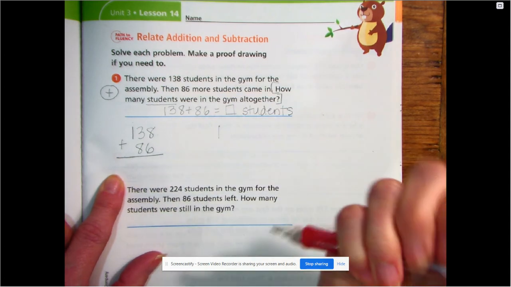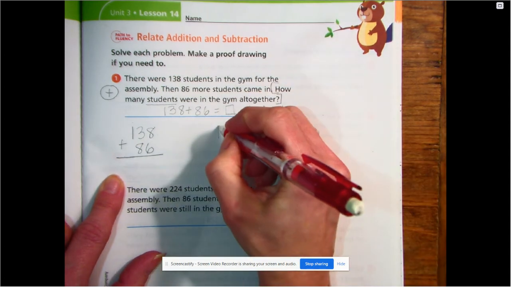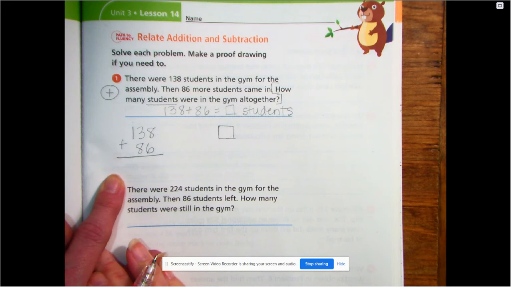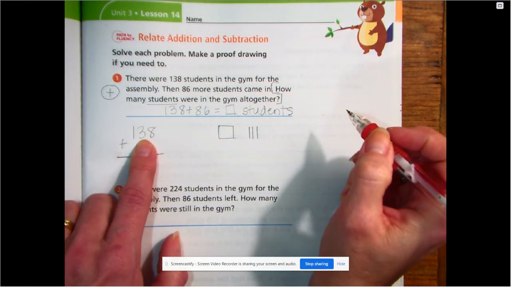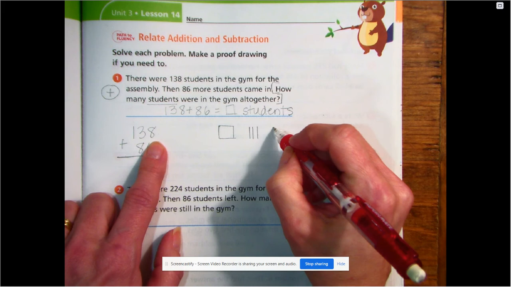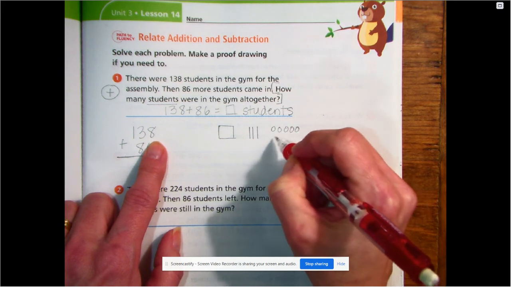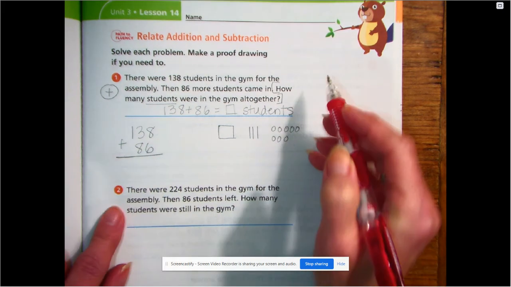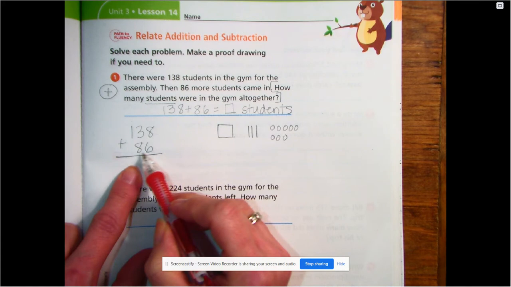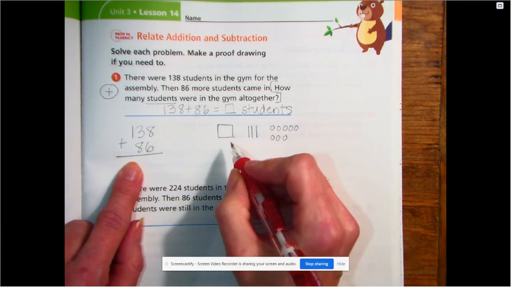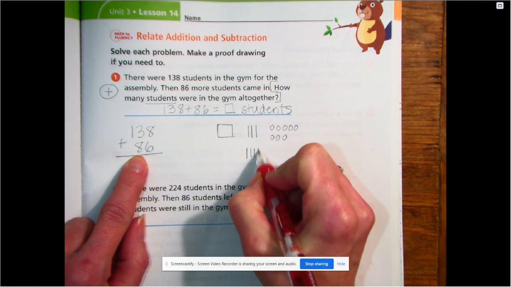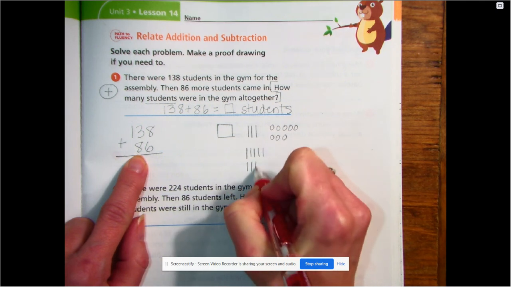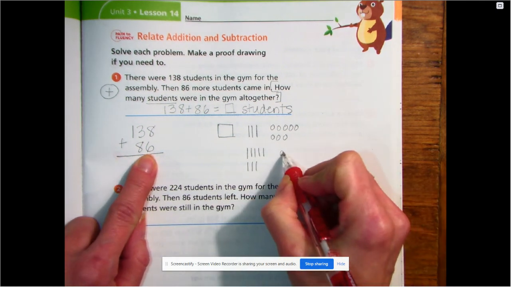Okay, I'm going to draw 138. So there's my 100 square. There's my 3 10s for my 30. And then I'm going to draw my 8 1s. Now I'm going to draw my 86. These are the other people that come. So I have 8 10s, and I have 6 1s.